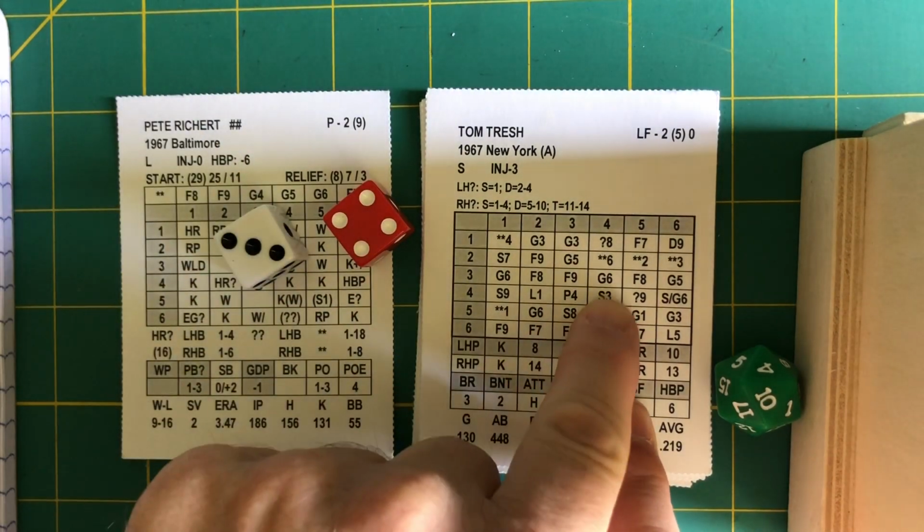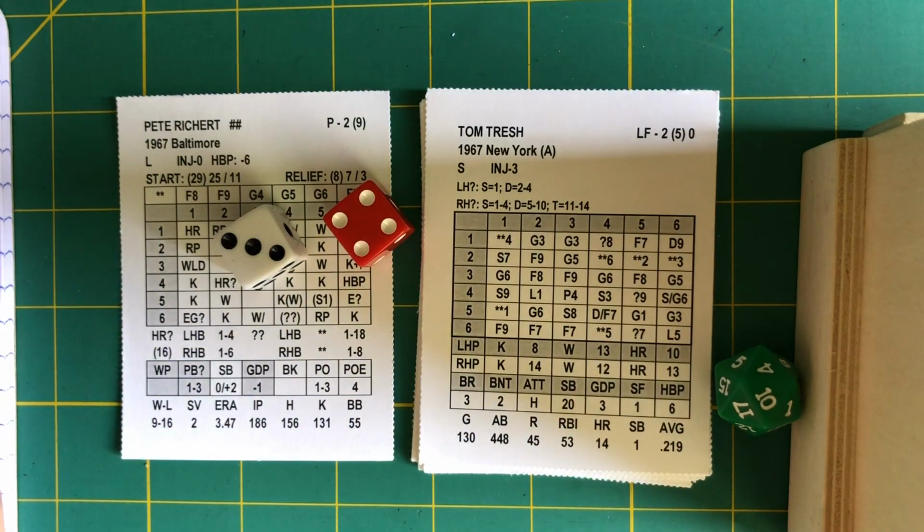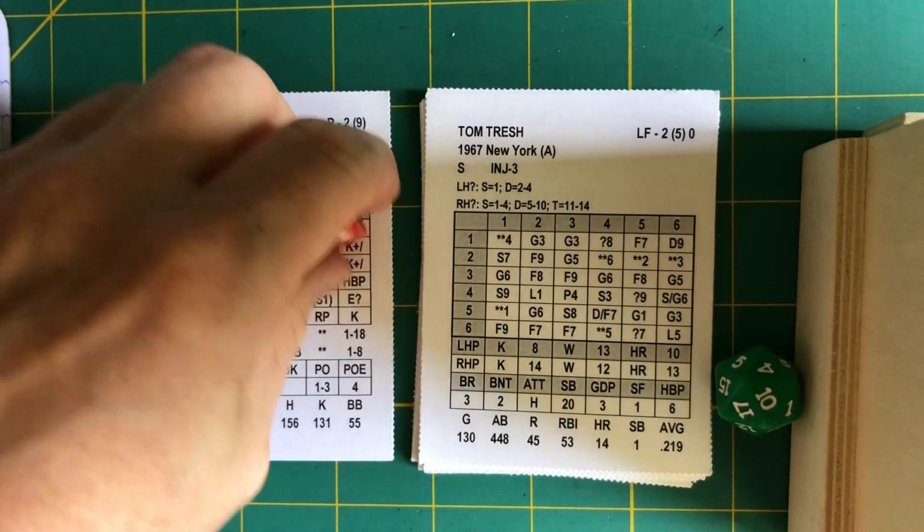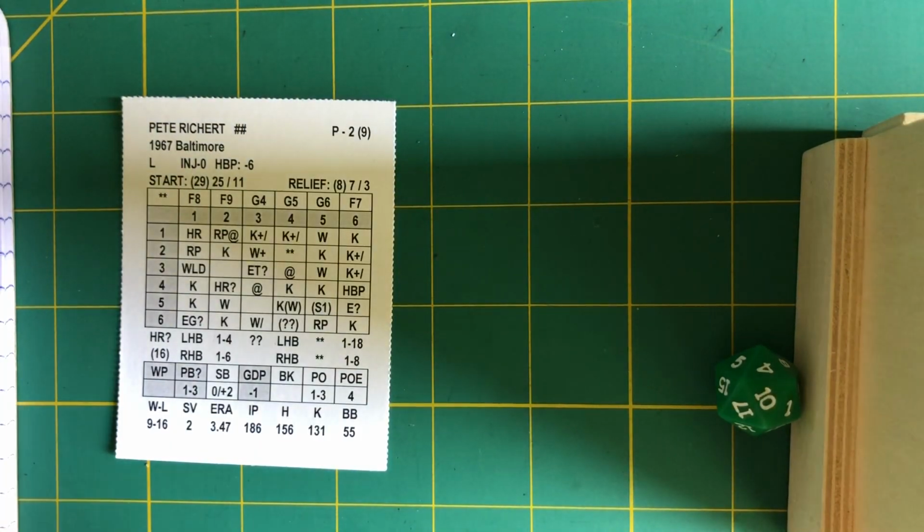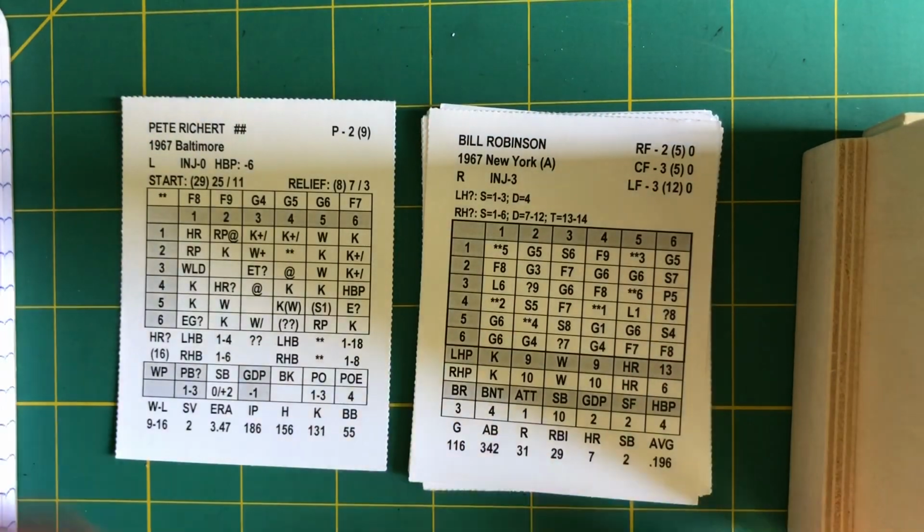It's a 4-3, which is a ground ball to Ed Brinkman at short. He throws to Dick Nen at first base for the out, and we're underway with 1 out in the first. Now it's Bill Robinson.